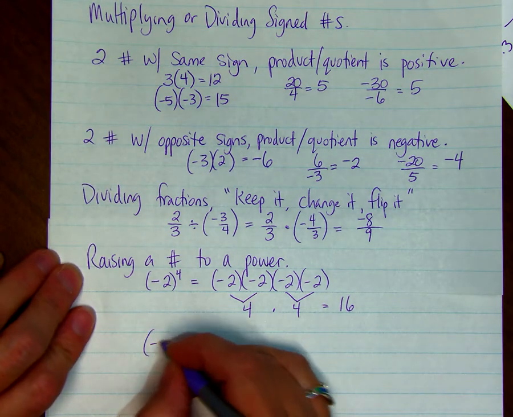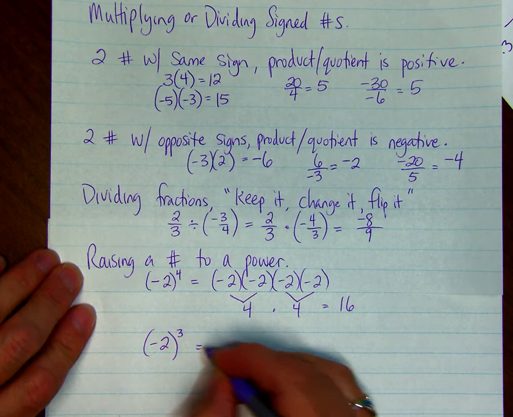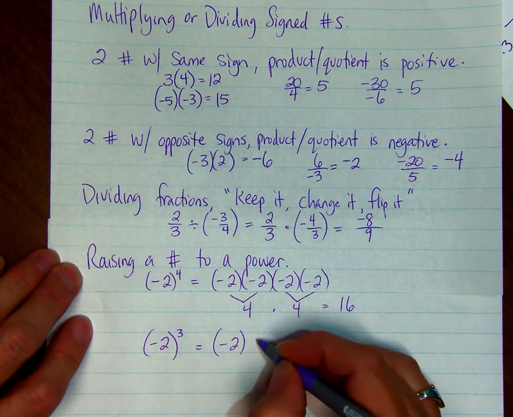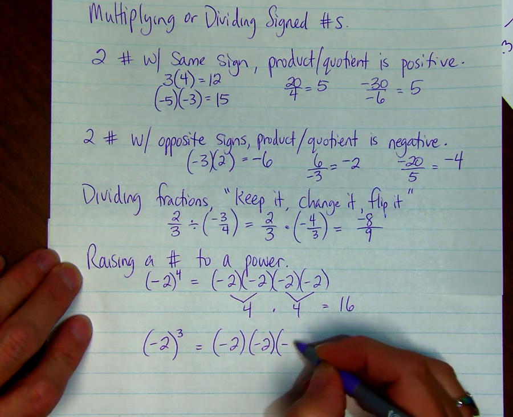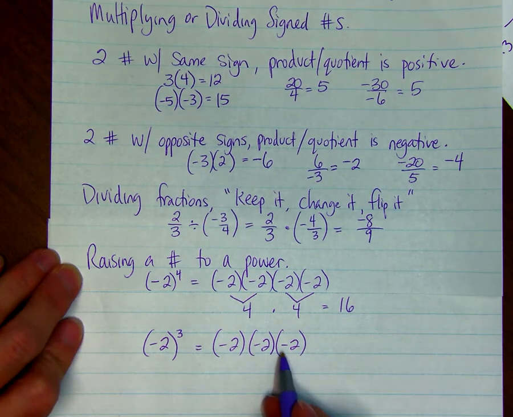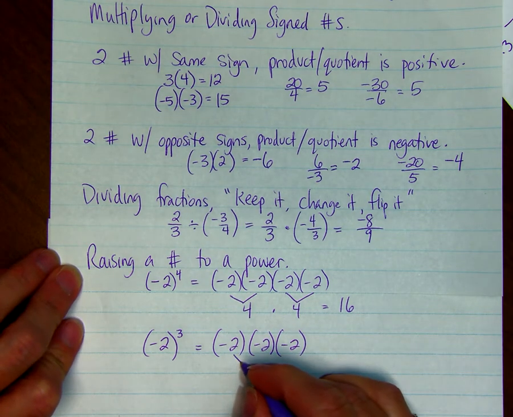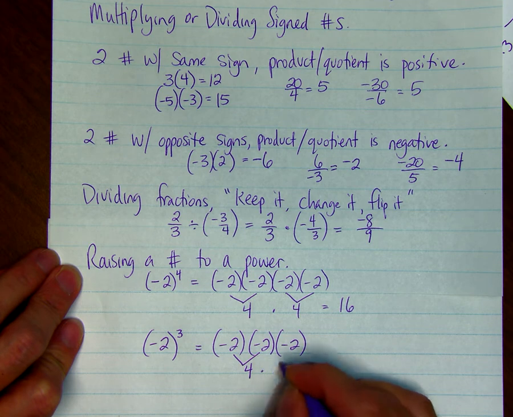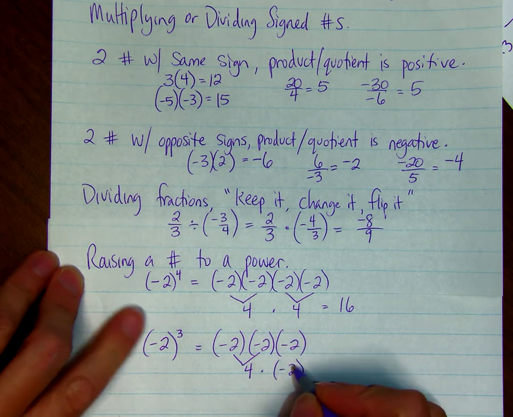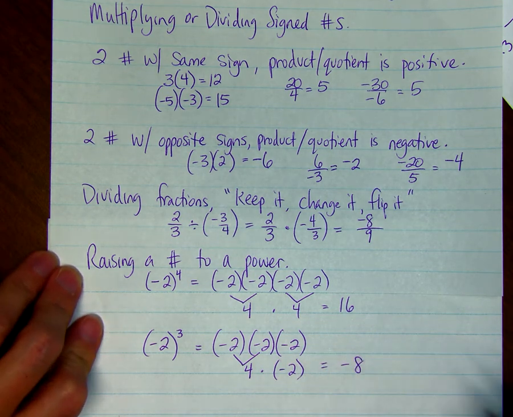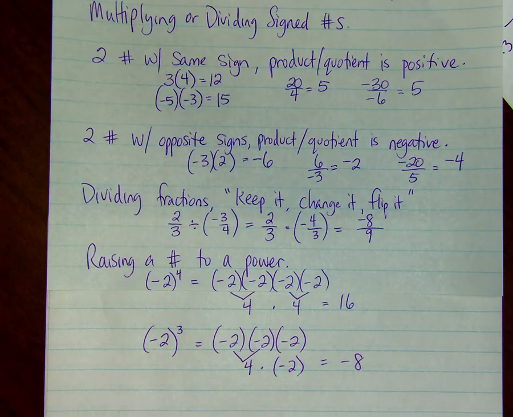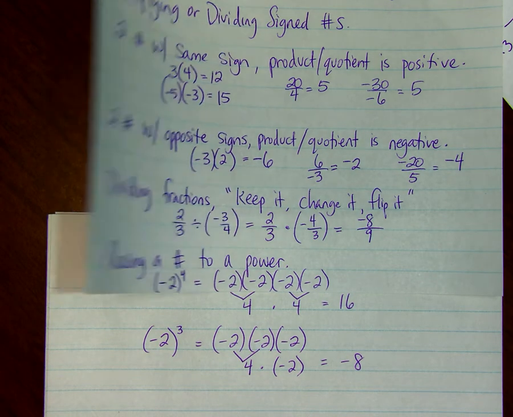Now, if you have a negative number raised to an odd power, the answer will be negative because you have an odd number of negatives. So the 2 that go together will be positive, but then you're still multiplying by 1 negative. So this is going to be -8. And that's the end of the lesson.